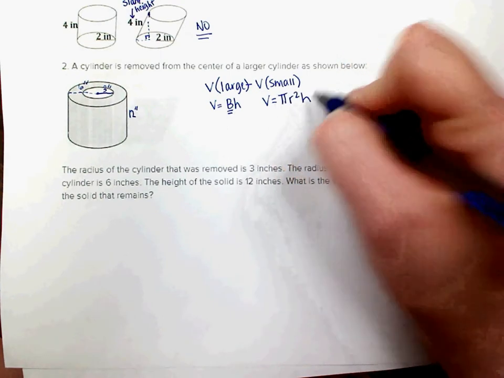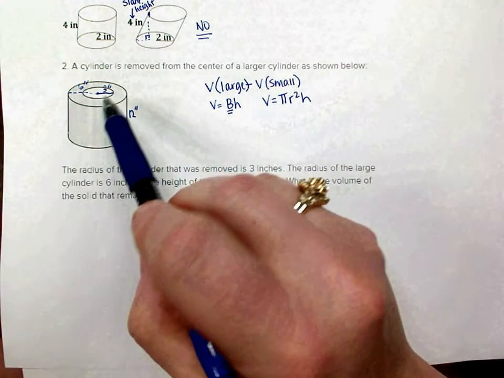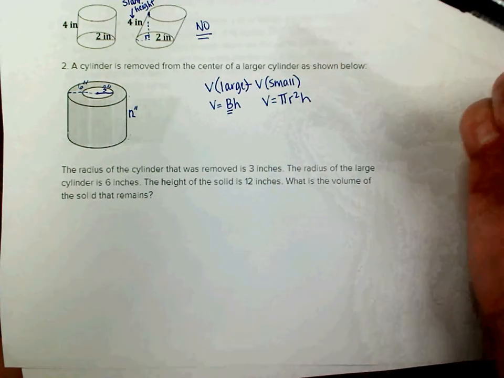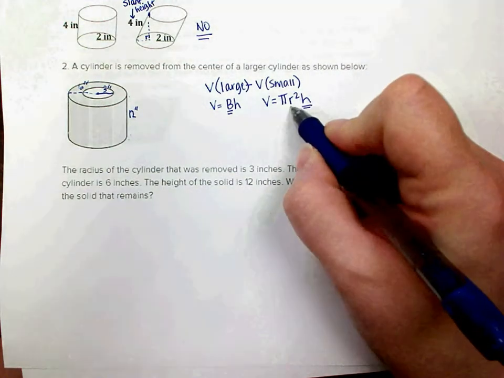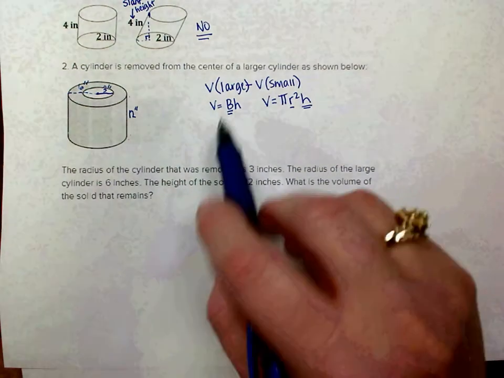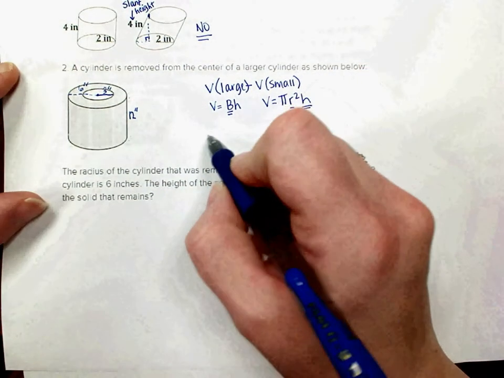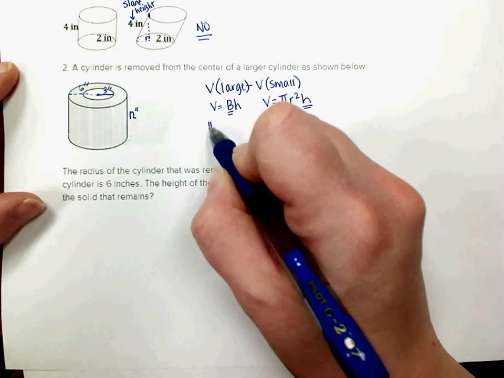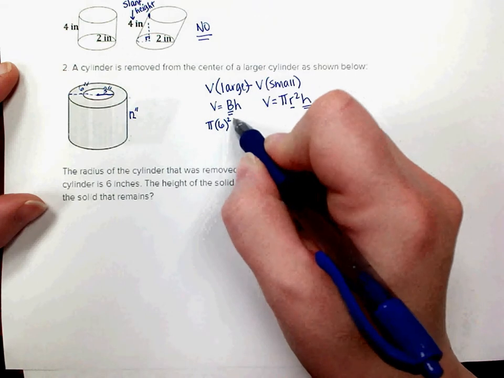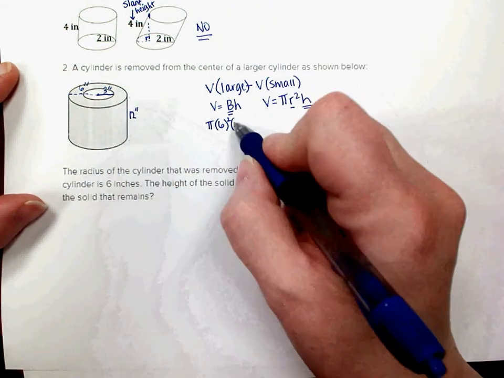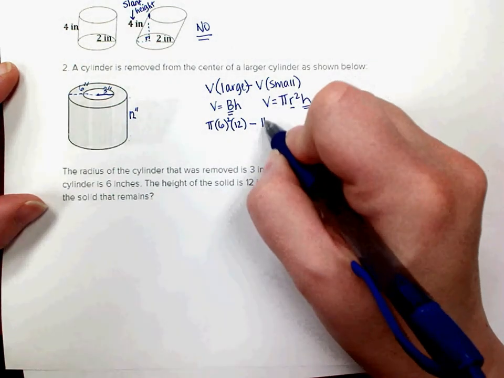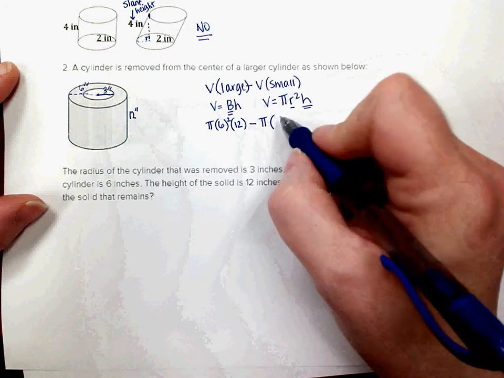Now both cylinders, the large one and the small one, are going to have the same height. So the height for both of them is going to be 12 inches. But the radius is different. For the small one it's 3, for the large one it's 6. So I'm going to start with the large one, and I'm going to write the volume is pi times r squared, which for the large one is 6, so 6 squared, times the height, which is 12 inches. And we're going to subtract out the volume of the small one, pi r squared h, but this time the radius is 3 and the height is 12.